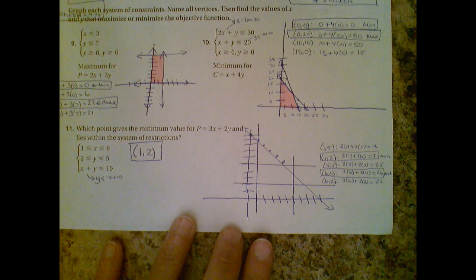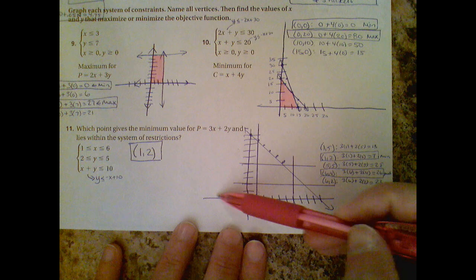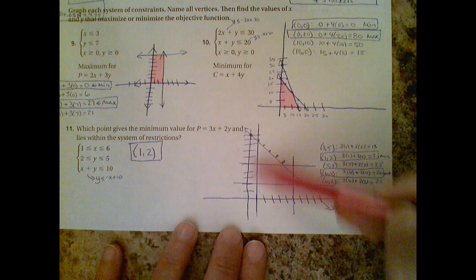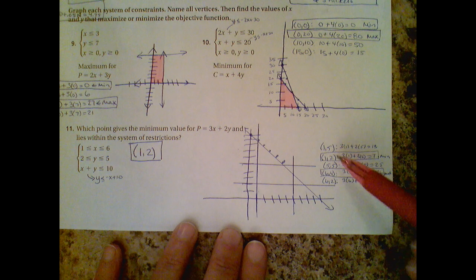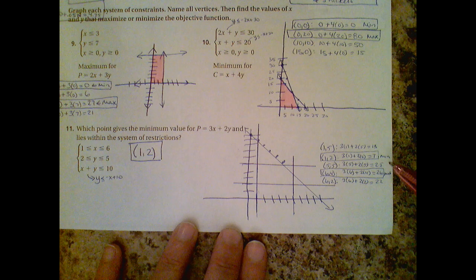And then your last one, again, you see our graph, you can see our x-axis is right here, our y-axis is right here. These over here are all of our vertices, and then our minimum is 1, 2, and our maximum is going to be 6, 4.